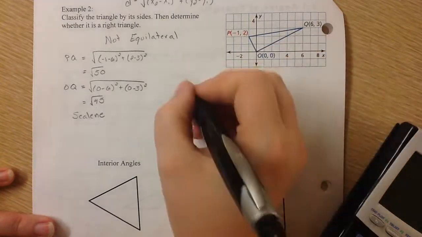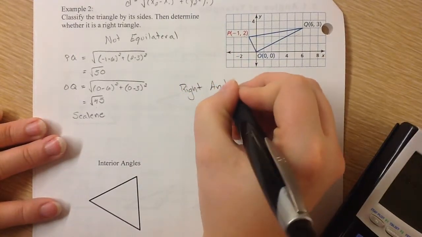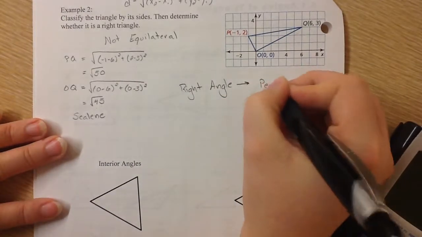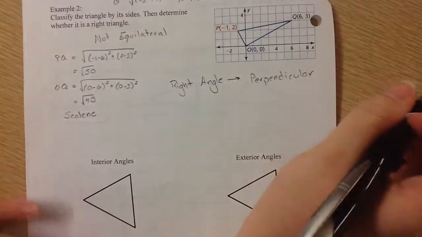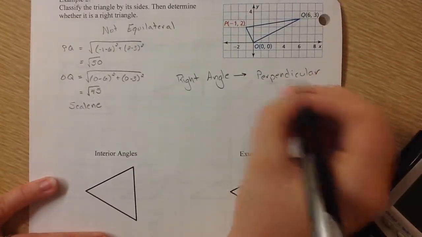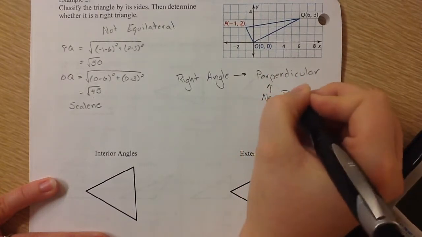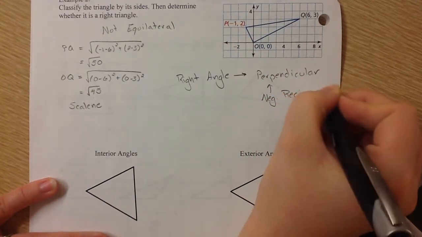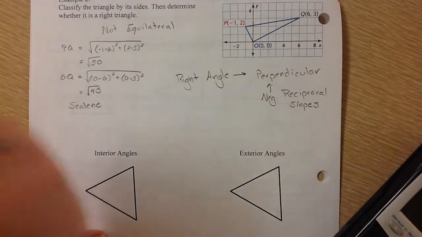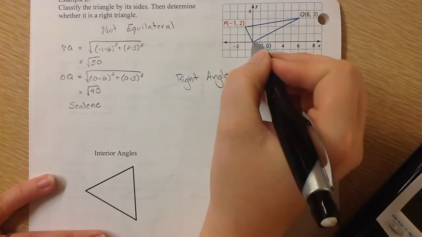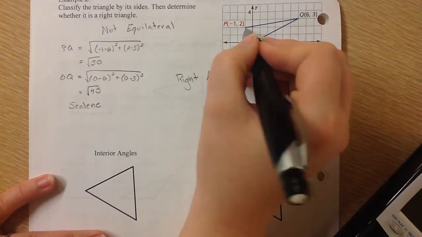But to make a right angle, if two lines intersect to make a right angle, that also means perpendicular. Remember what perpendicular means? Perpendicular means they intersect to make a 90 degree angle. And I know perpendicular lines, if you remember, have negative reciprocal slopes. So let's find the slopes of each of these lines. So here, let's find the slope from O to P. Rise up 2, run back 1.